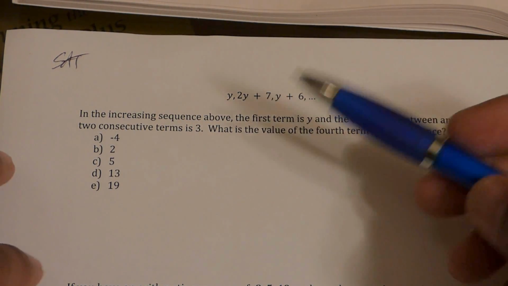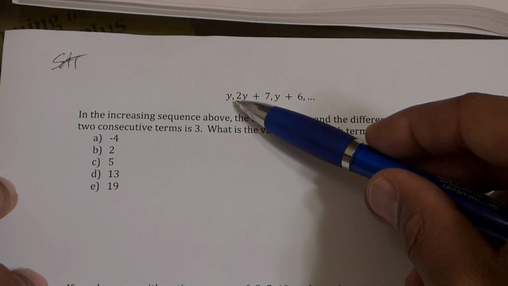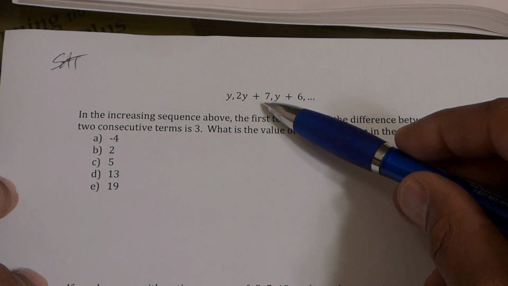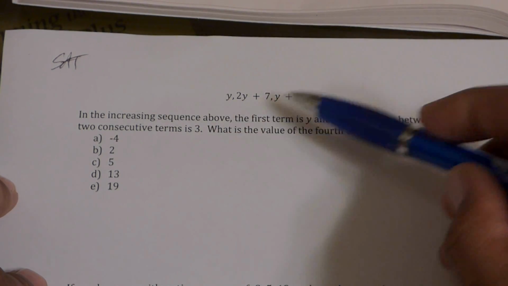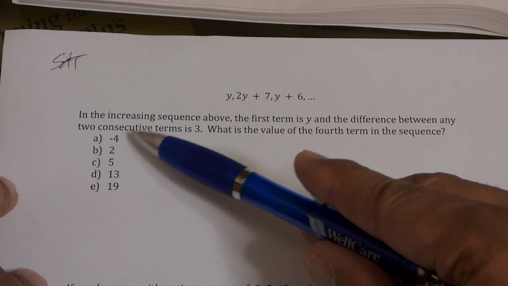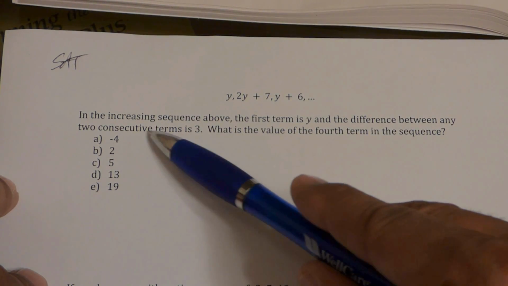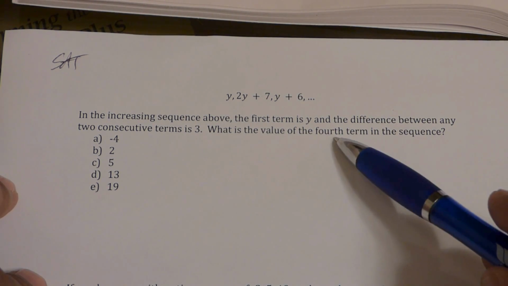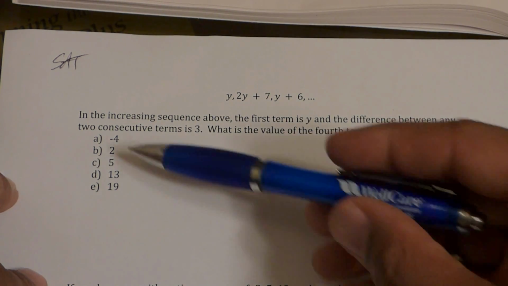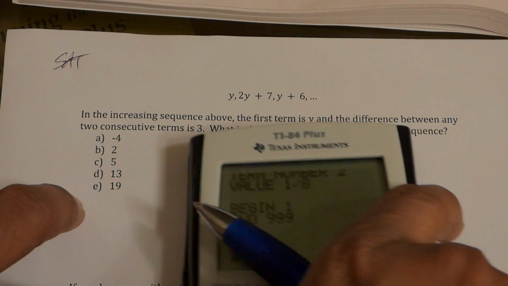It says, in the increasing sequence above, the very first term is y, the second term is 2y plus 7, the third term is y plus 6, and so forth and so on. So it says, in the increasing sequence above, the first term is y, and the difference between any two consecutive terms is 3. What is the value of the fourth term in the sequence? We have 5 choices. All right, so we've got variables in this one.